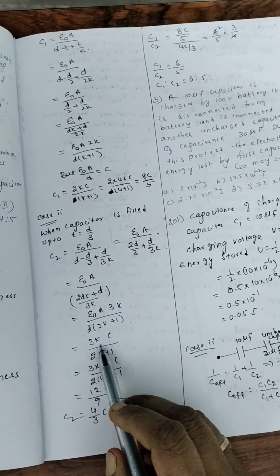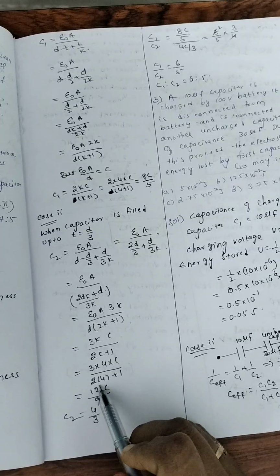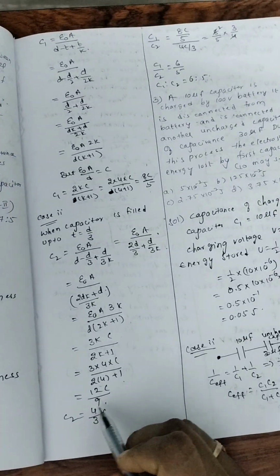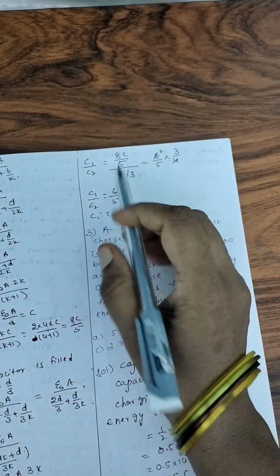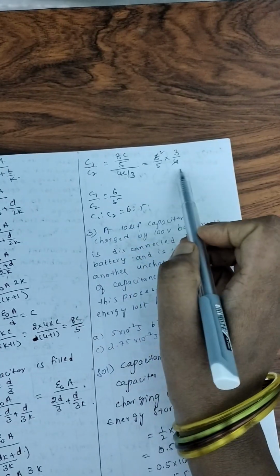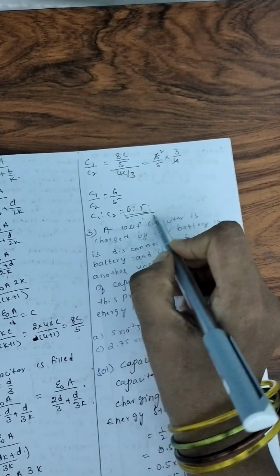So the dielectric constant is 4. So 3 into 4 into C by 2 into 4 plus 1. We get 12C by 9, which is nothing but 4 by 3 C. Now, finally he asked to find the ratio between C1 and C2. Substituting the C1 and C2 values, you will get 6 by 5, which is the ratio 6:5.